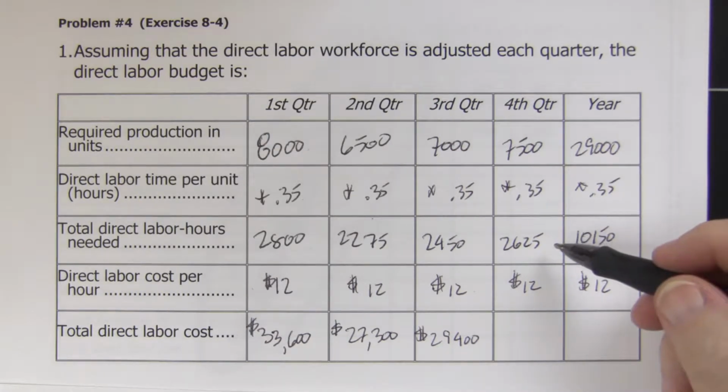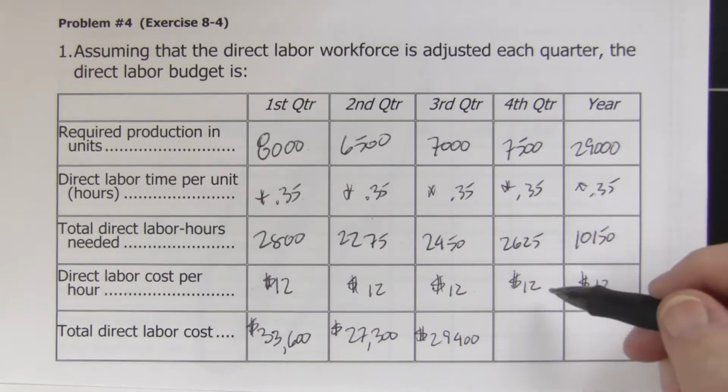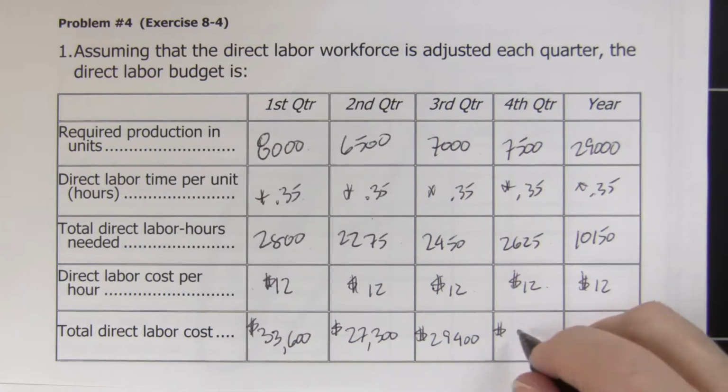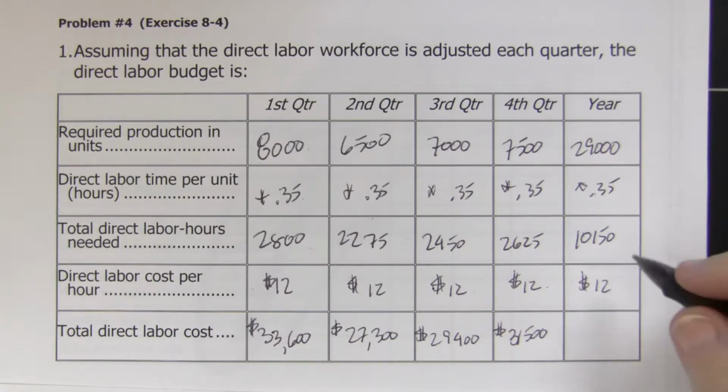The fourth quarter, we're going to need 2,625 hours. Each of those hours is going to cost us $12. So our total is going to be $31,500.